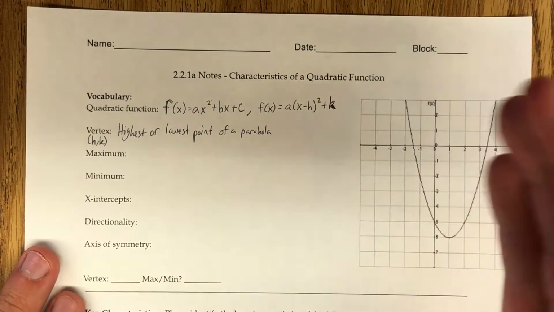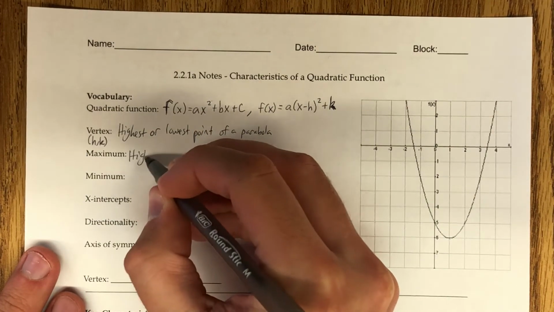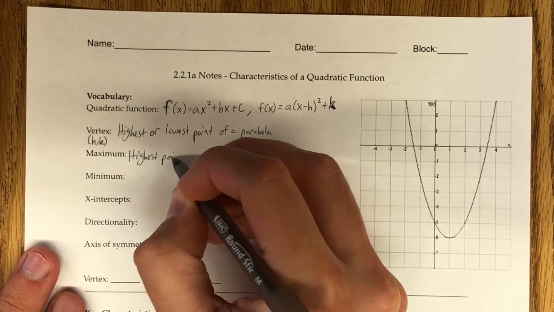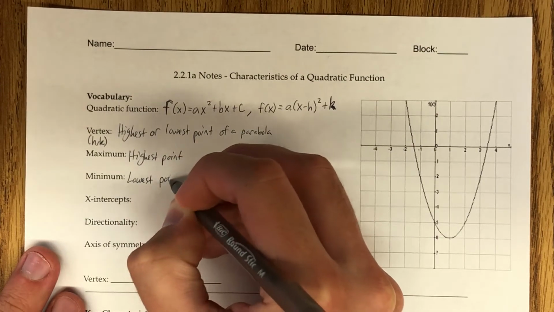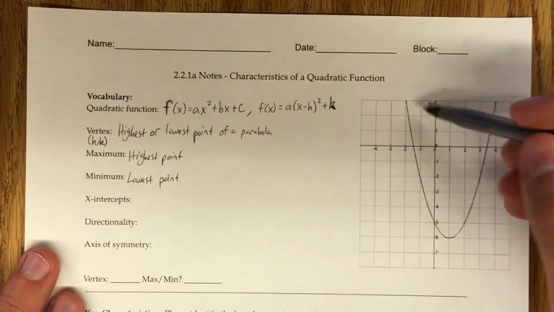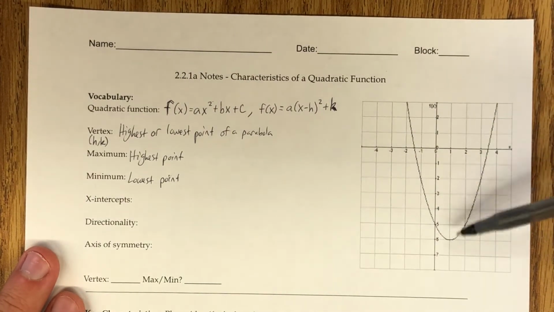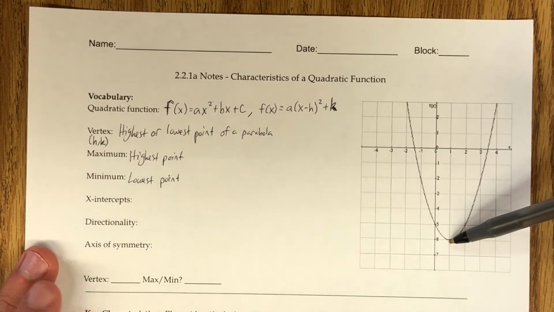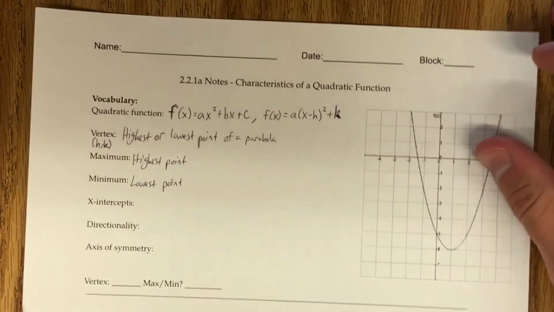We refer to those highest and lowest points as maximum, the highest point, and minimum, the lowest. Those are words you've seen before as well. So quadratic functions either have a vertex that's the minimum, the lowest point, or in some cases a vertex that's the highest point.